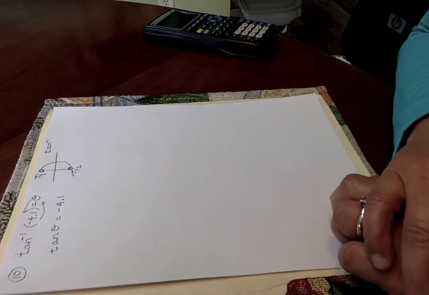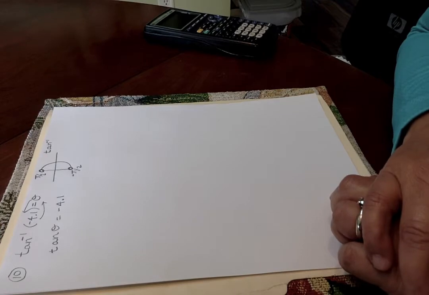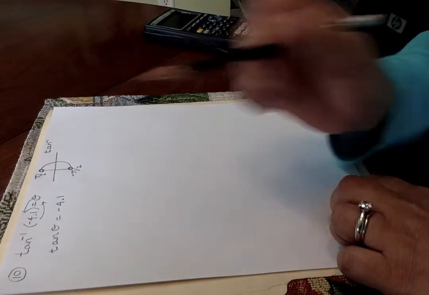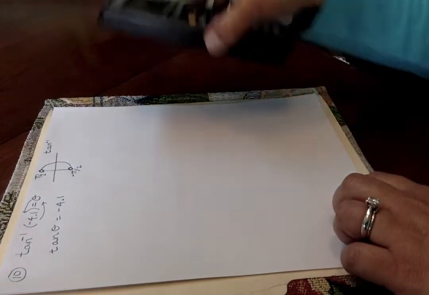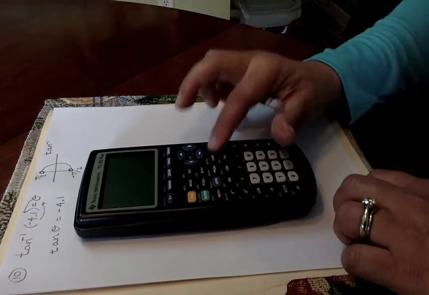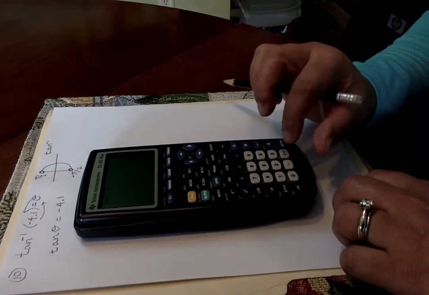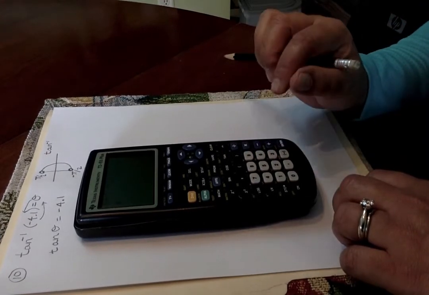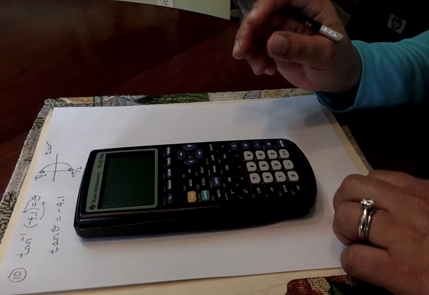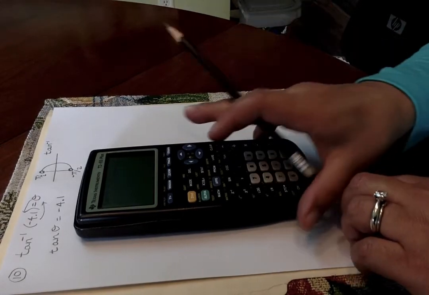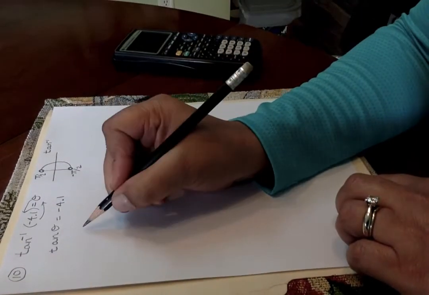Your calculator only gives you the reference angle, and then you just have to make sure that the reference angle that you're being given lies in the restricted zone. So when you put this into the calculator, you should be in radian mode. Just going to go second, inverse tan, put in the negative 4.1, and you get, rounding to the hundredths place, as the instruction said, negative 1.33.